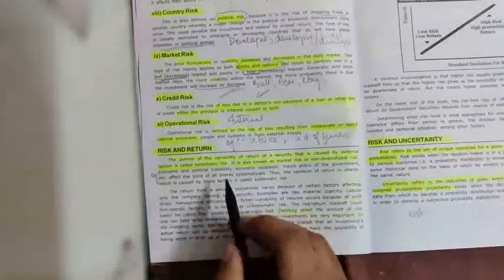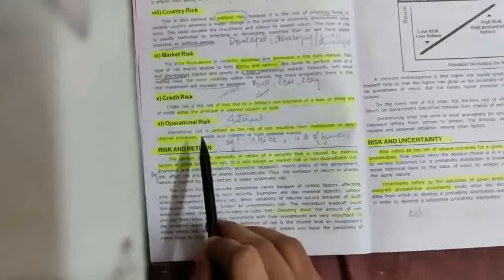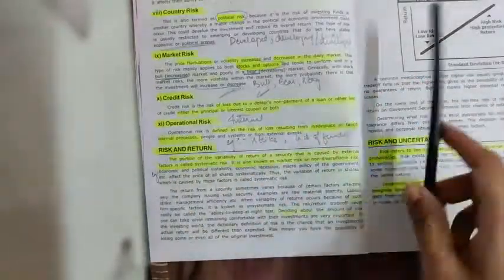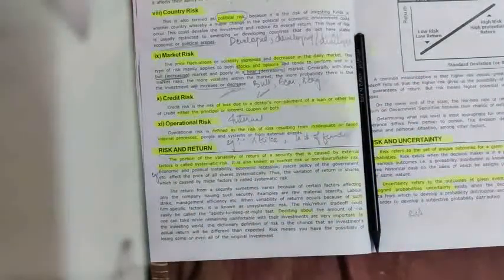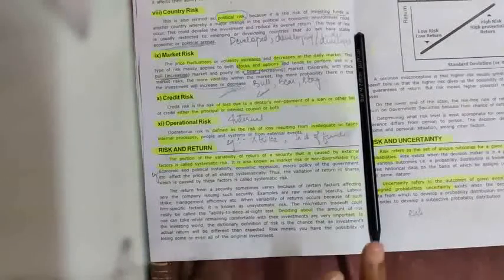So now let's move on to your next topic, that is known as risk and return. Risk is something which is uncertain, and return is something you are getting in return of a particular investment, of a particular security. Risk and return are interrelated with each other.